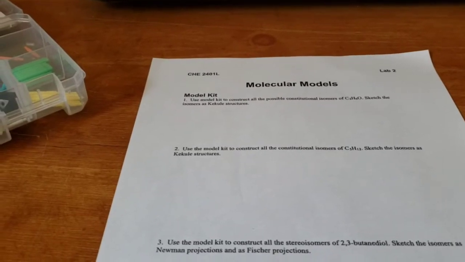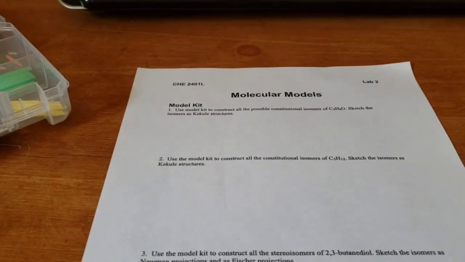Part 1 of this exercise asks us to use the plastic model kits to construct all the possible constitutional isomers for C2H6O and then sketch them as Kekulé structures.